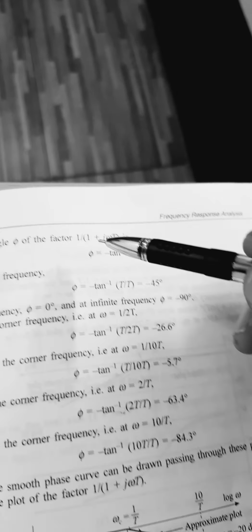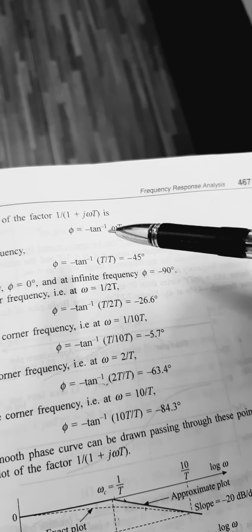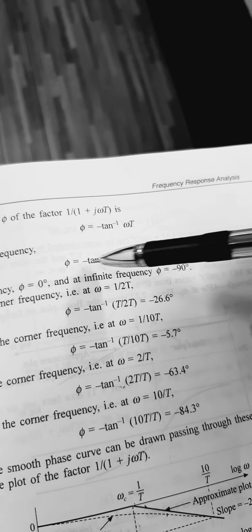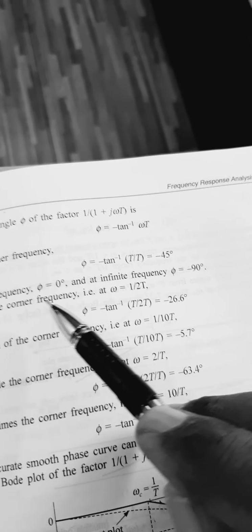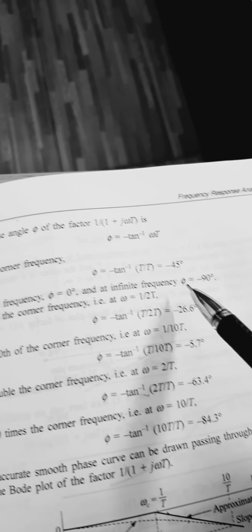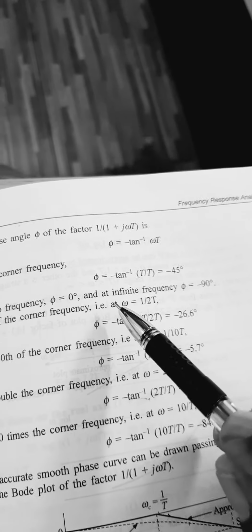Now the phase angle phi of the factor 1 divided by 1 plus j omega T is phi equal to minus tan inverse of omega T. At the corner frequency, when omega is equal to 1 by T, you get minus tan inverse of 1, so it is minus 45 degrees. At zero frequency, phi is equal to 0 degrees, and at infinite frequency, phi is equal to minus 90 degrees.